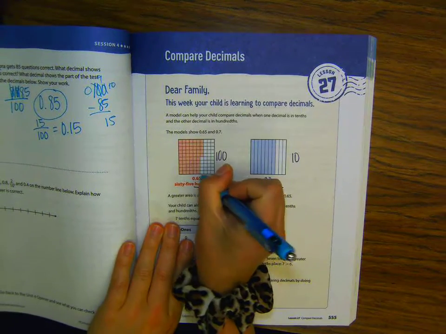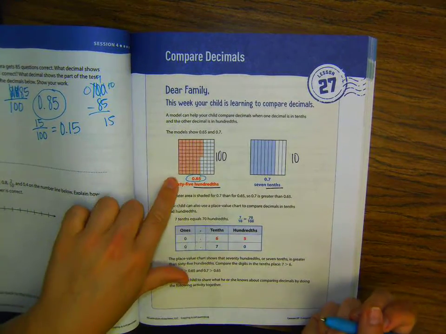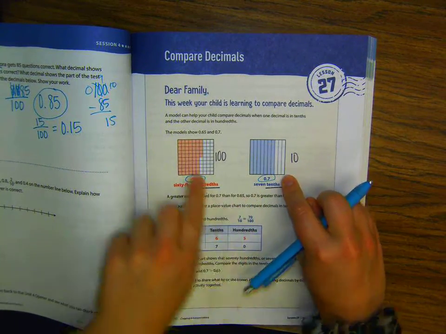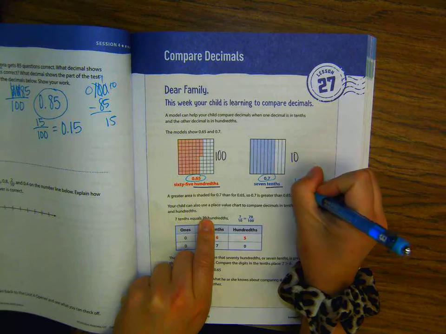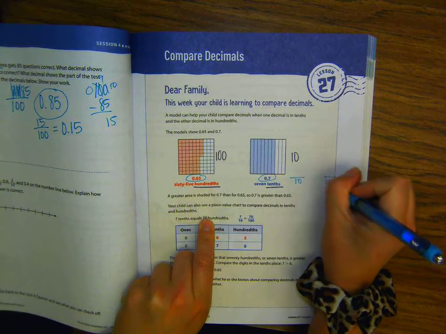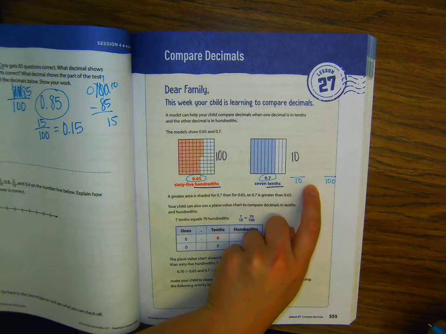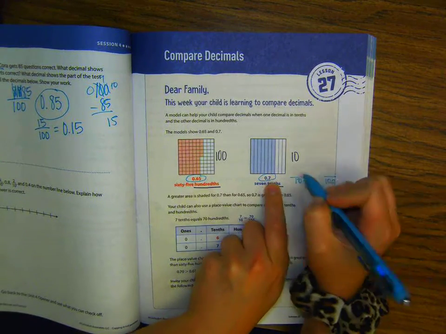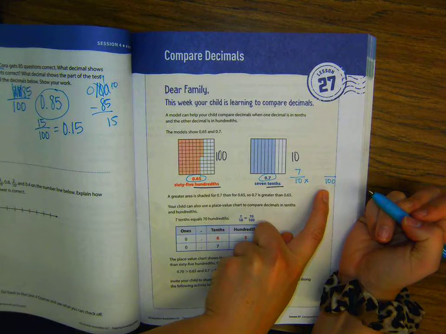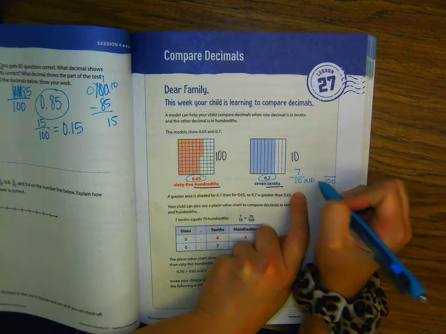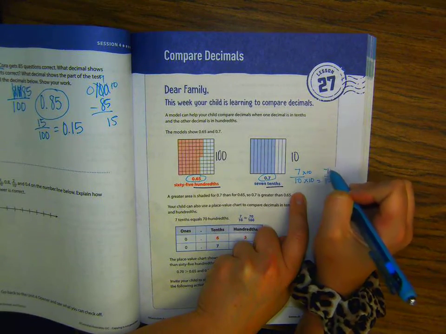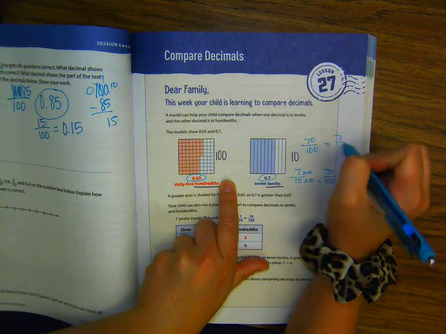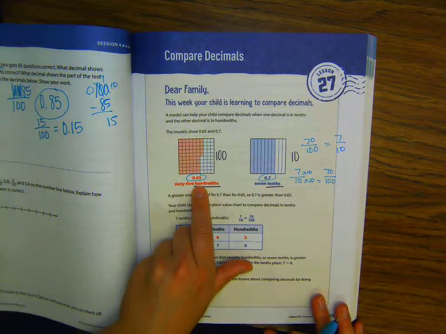So we have 65 hundredths because there's 100 boxes here, and then 7 tenths because there's only 10 boxes here. But we can compare them because we have already learned how to convert to equal fractions. So whatever I do to the bottom, let's say I have 7 tenths, and I want to figure out what that is in hundredths, I have to multiply by 10. Whatever I do to the bottom, I do to the top. So this would be the same as 70 hundredths or 7 tenths. Okay? And then I could compare it to hundredths.